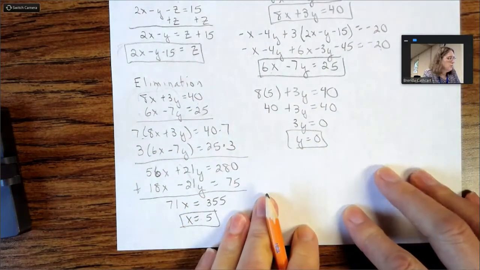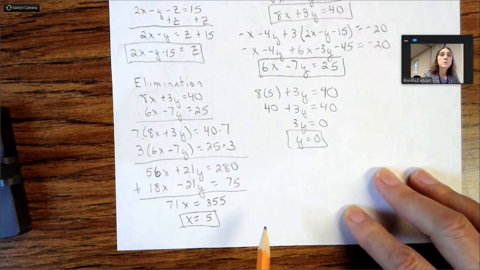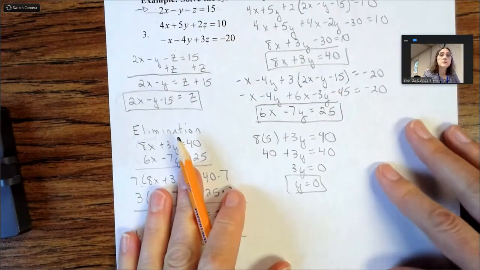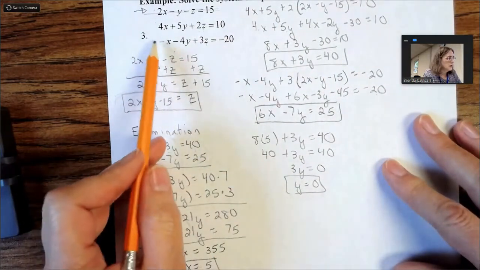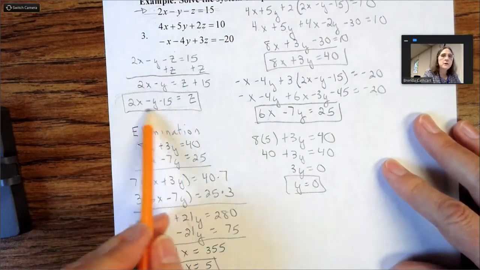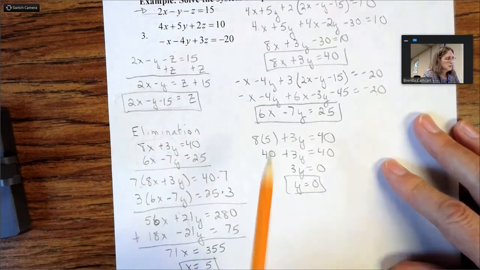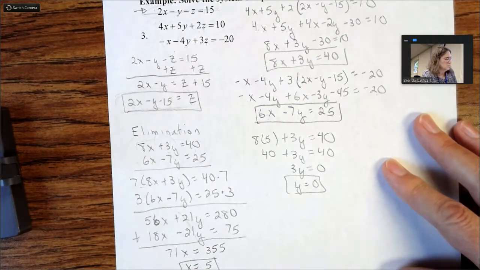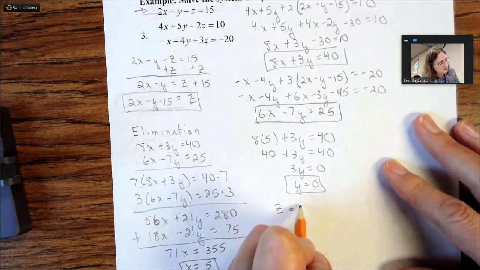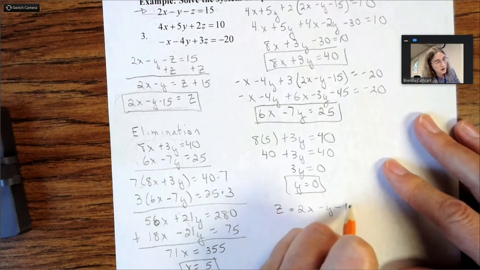And now I want to go back to one of my original equations to find z. My first step that I did in solving with this system was to take the first equation and solve for z. So I've already got a solution for z here. Let's just plug our values in for those variables. So I know that z is equal to 2x minus y minus 15.